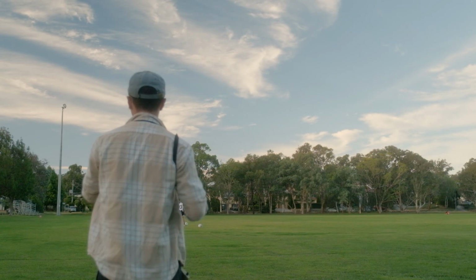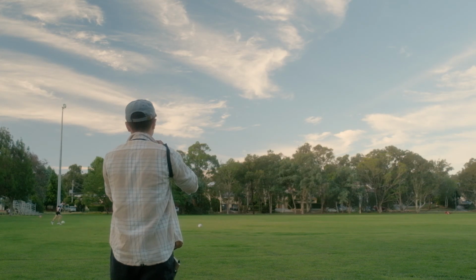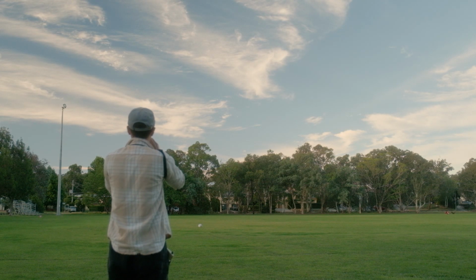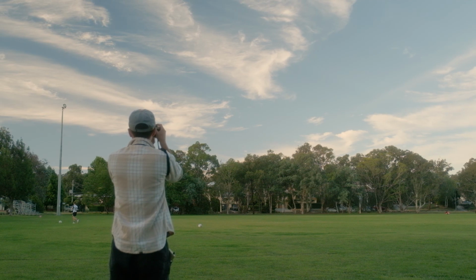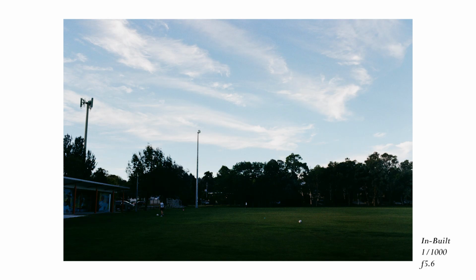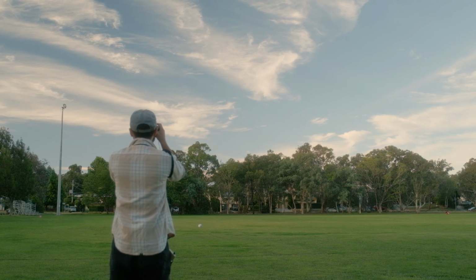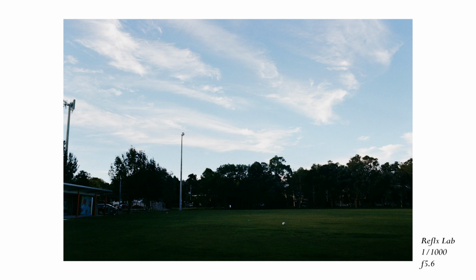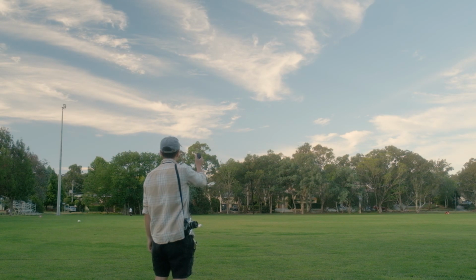Shot number 2. This is a much more stable scene than the other one. F4 at 1/1000th of a second. No. F5.6. Onboard meter says F5.6 is 1/1000th of a second. Kind of a boring image, but we're not really after the best images in the world for this video. Let's go Sekonic.